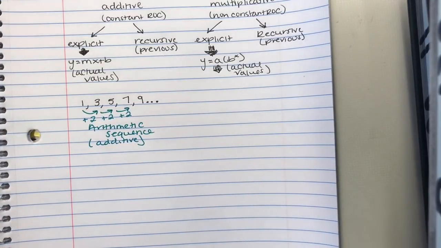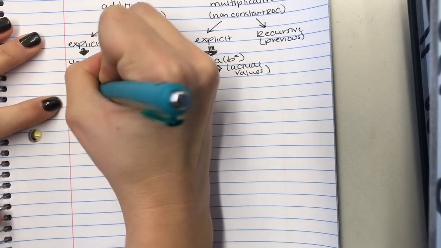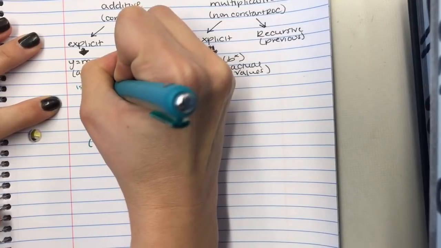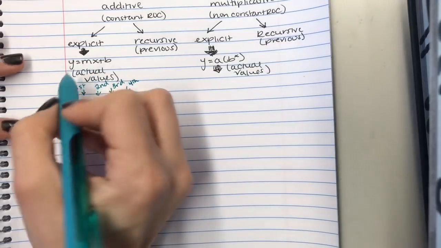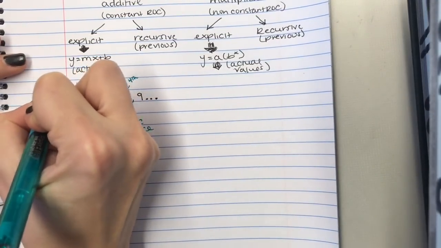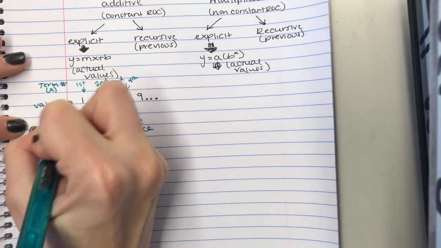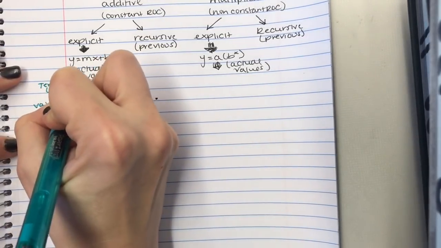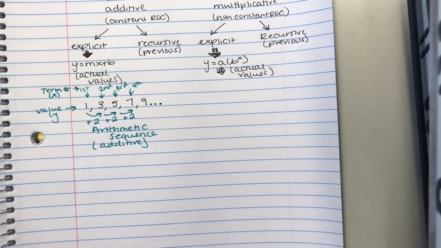Okay? So now what I can think about is each one has its own term number, right? This is my first term. This is my second, my third, my fourth, and so on, right? So if we think of the term number as x, and then the actual value is our y. That's how we're gonna think about this stuff in sequences, okay? So first I wanna think about how can I write the recursive function.